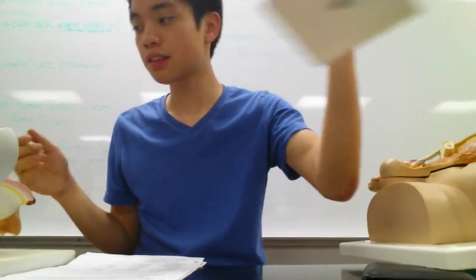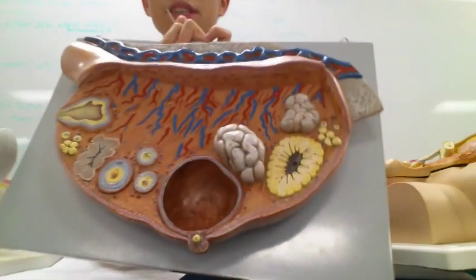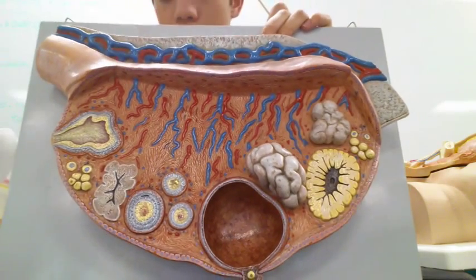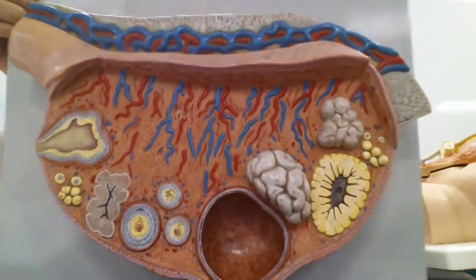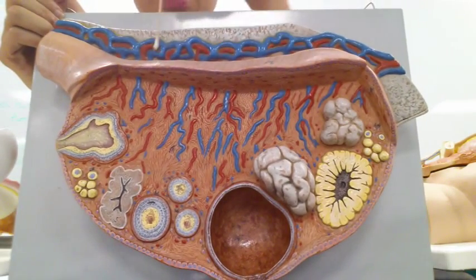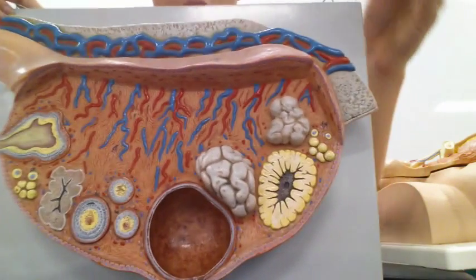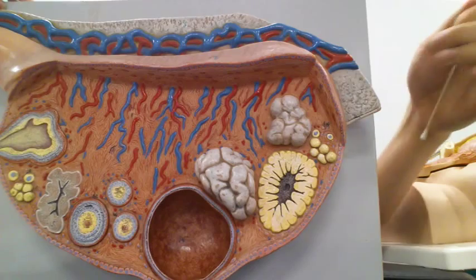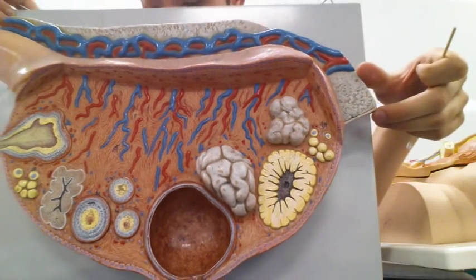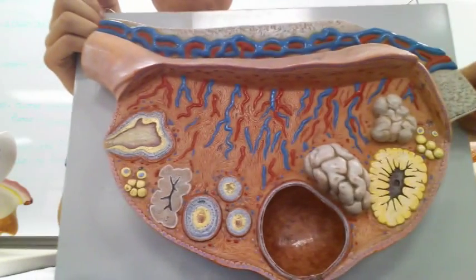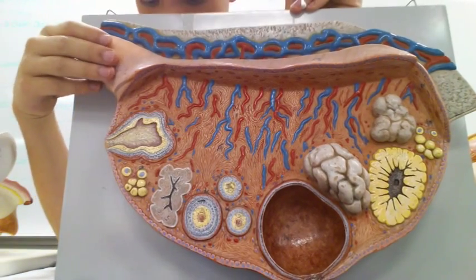Next we have the ovary model, which is this thing right here. So this is the ovary. First thing is the mesovarium, which is this top part right here, which includes these blood vessels right here. So this is the mesovarium. You have the suspensory ligament, which is this section right here, which doesn't have any blood vessels. So what comes off here would be the suspensory ligament. You would have the ovarian ligament, which would be this right here. This right here would be the ovarian ligament.